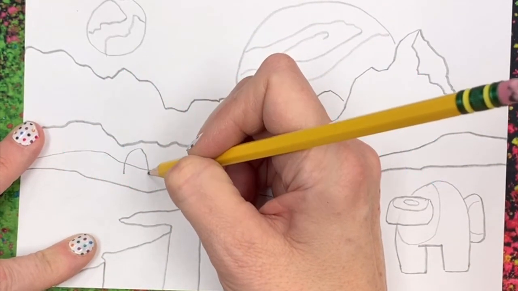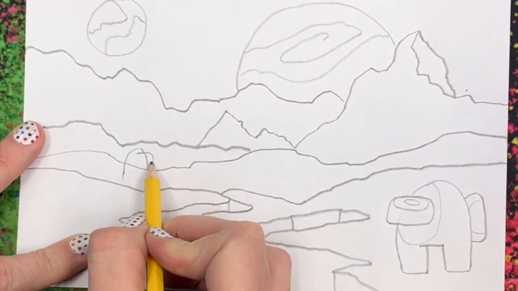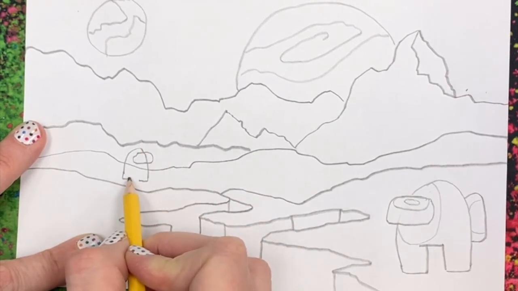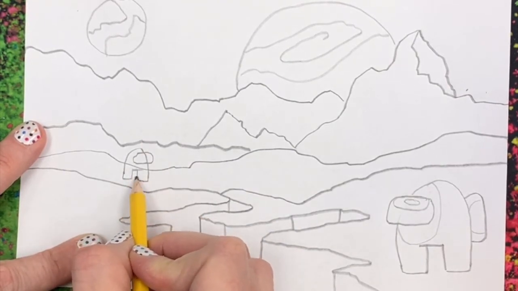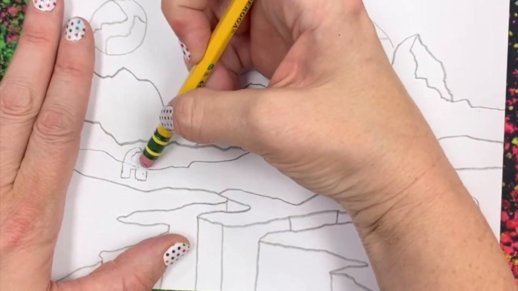Now we're going to make things smaller as they get further away from us. So go ahead and draw another one out a little back further in your picture. Erasing the lines on the inside.